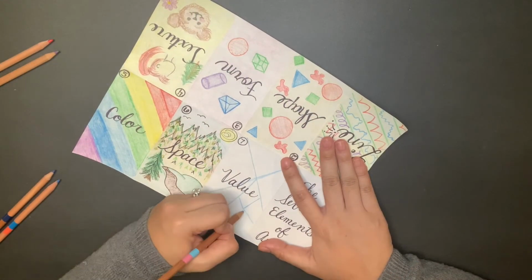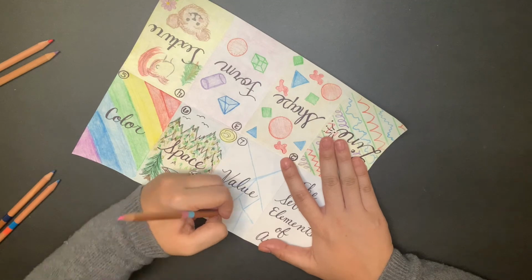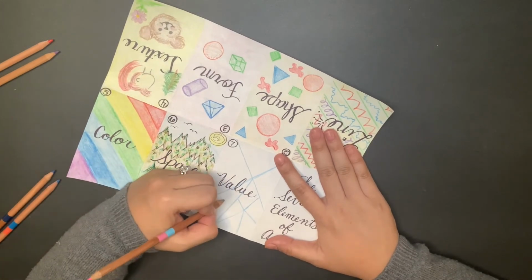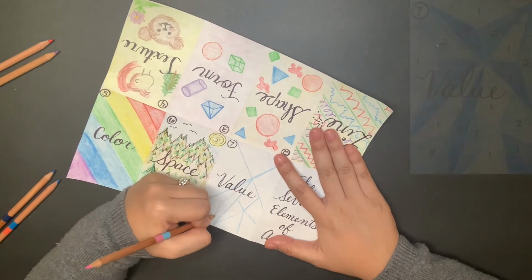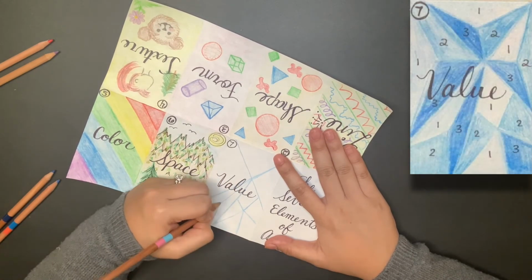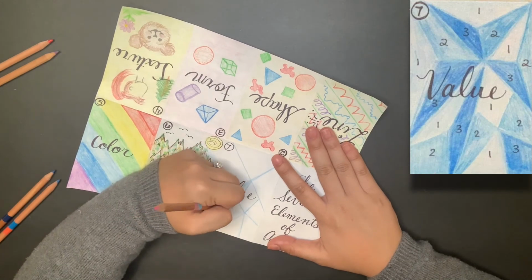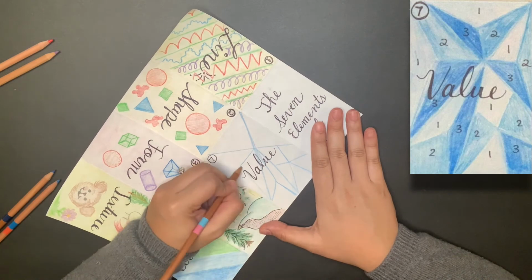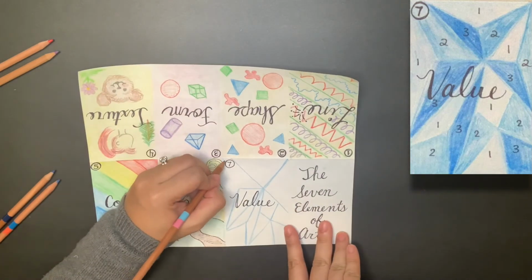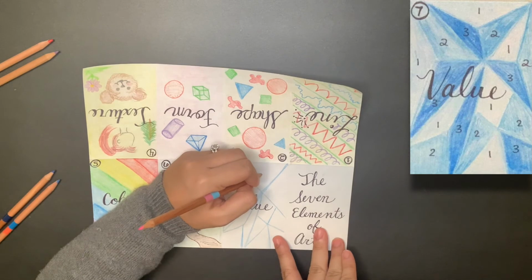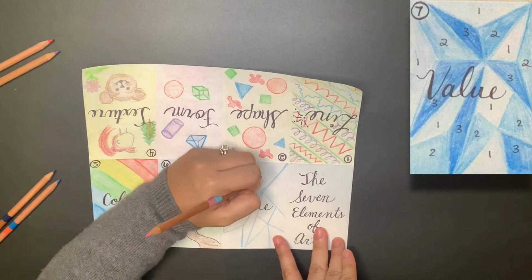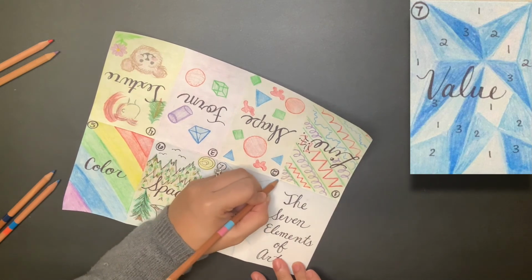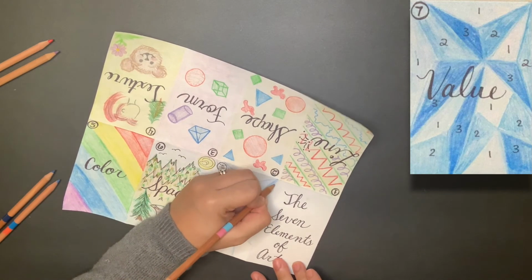Last but not least, value. Value shows us light to dark in our artwork. You can use a ruler for this step, but I freehanded straight lines that cross one another to create geometric shapes. And inside the big shapes, I created mini geometric shapes, mostly triangles. Instead of using just a drawing pencil like last time, I have 3 different shades of blue. I decided to number each section, 1 for light, 2 for medium tone, and 3 for really dark and bold.